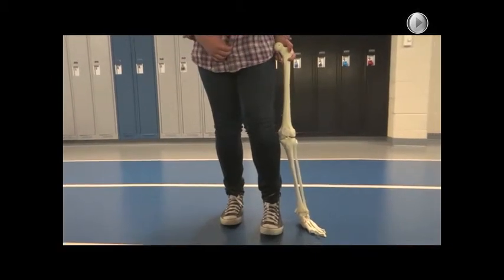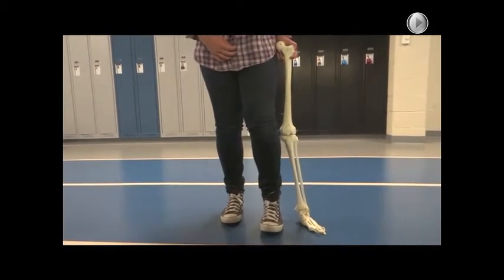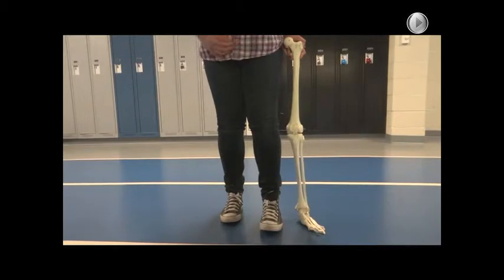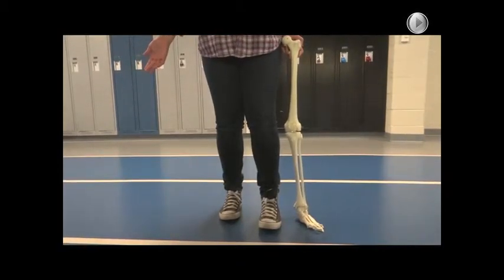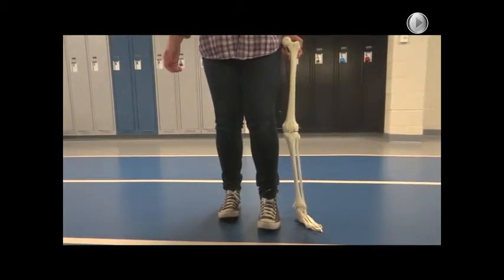In the anatomical position, the femur is inferior to the pelvis and the most proximal bone of your lower appendages. The most medial part of your femur is the head.